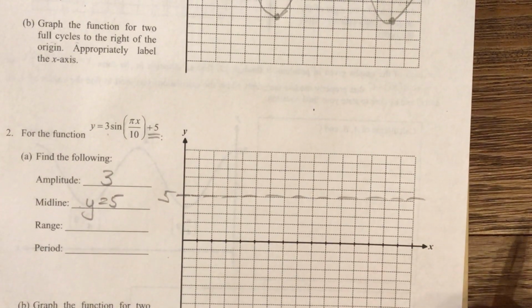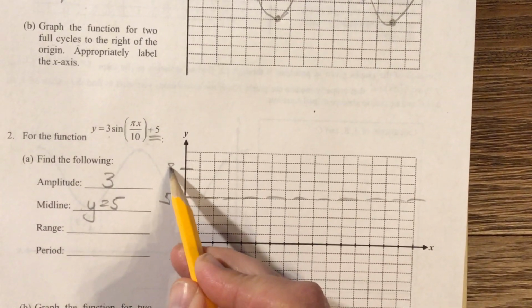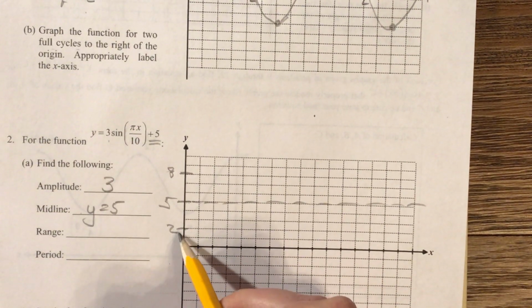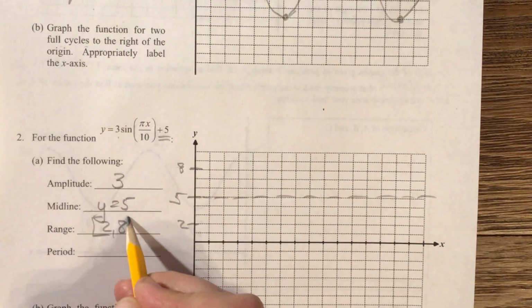All right, that's the middle of the graph. It's going to go up 3, so it's going to go up to 8. It's going to go down 3. 1, 2, 3. It's going to go down to 2. There's my range. It's going to go from 2 to 8. 2 to 8 is the range.